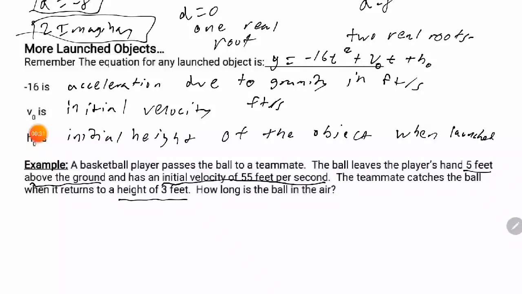So I have already done it, but we've underlined all the numbers. And now we've got to figure out what we're looking for. It's found in the last sentence: how long is the ball in the air? So how long means time, so we're looking for t. And it's nice to label all the other variables that we have. So v sub naught, our initial velocity, is 55 feet per second.